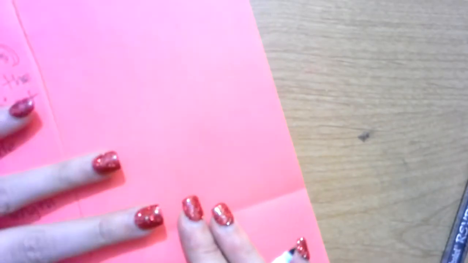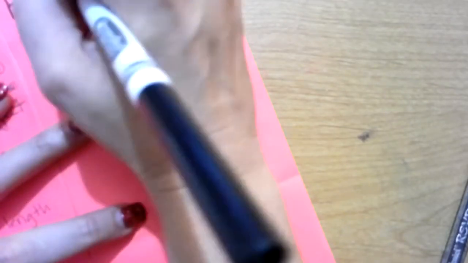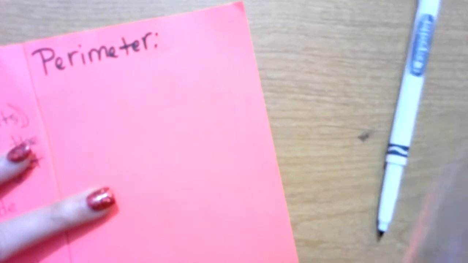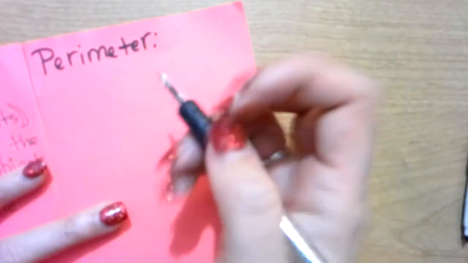Go to perimeter. So perimeter, and my pen is not working very well on my colored paper. I'm going to go ahead and finish that out, but then I'm going to write in marker so you can see it.